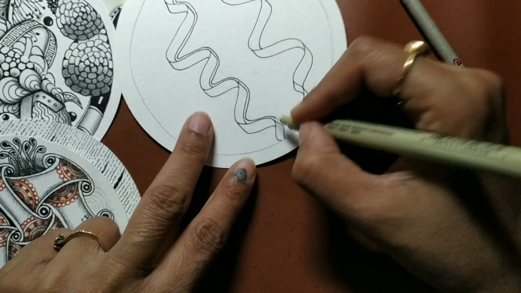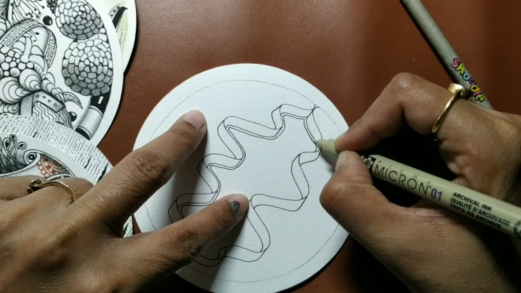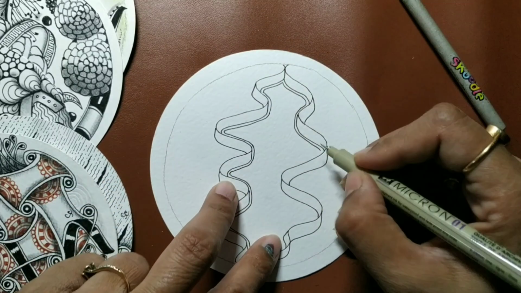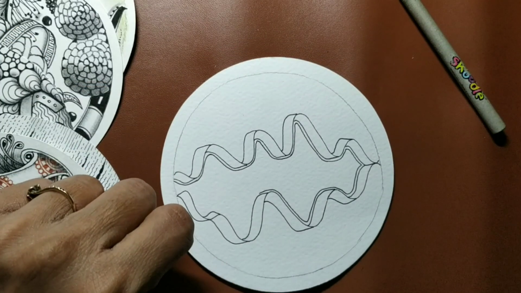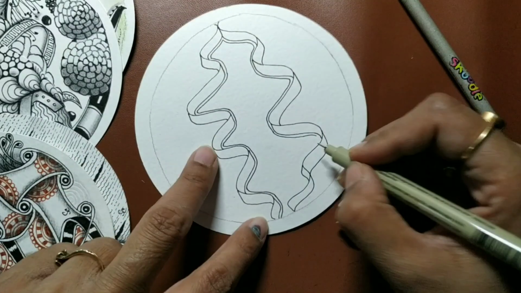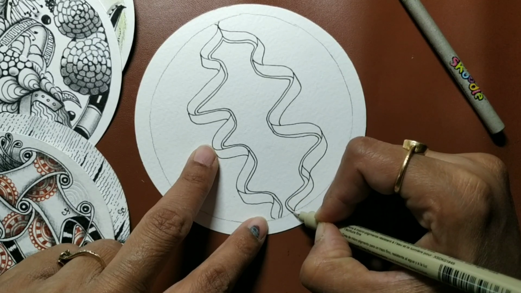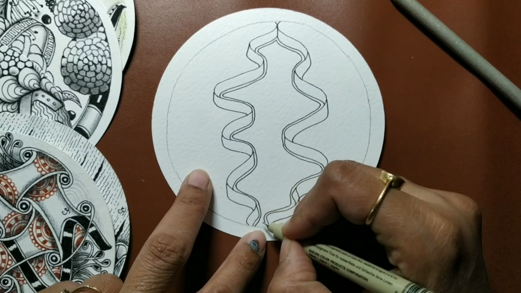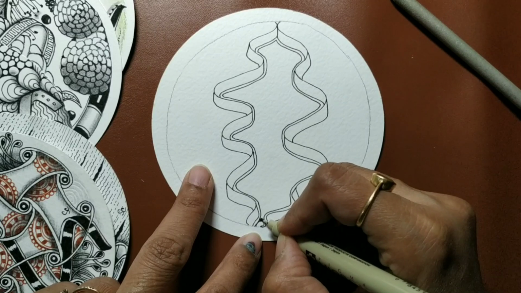Slowly add a close aura inside. Again going to do the same thing on the other side also. So I've just added an aura. Now it is entirely up to you what do you want to add inside. So I'm going to add some drama there and go with a tangle called bunzo.